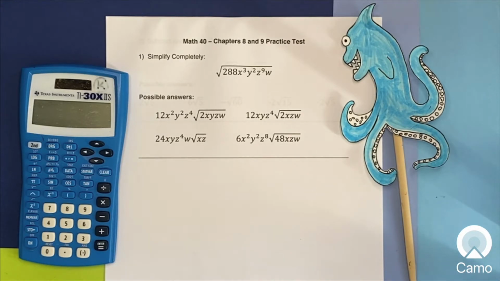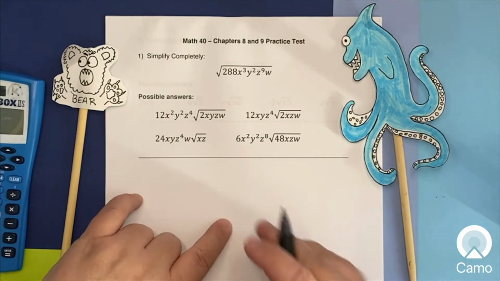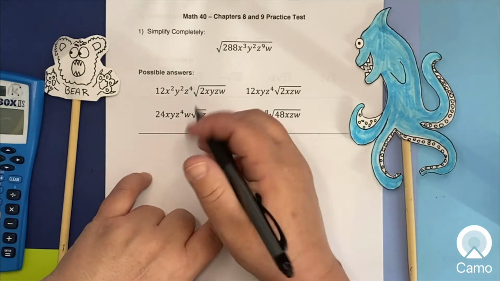This is beginning in chapter 8. This is 8.1, 8.2, when we're just using bear math. So I should probably bring my bear to help us. The bear will help us. Rawr. And so here we go. I'm supposed to go ahead and simplify this radical.